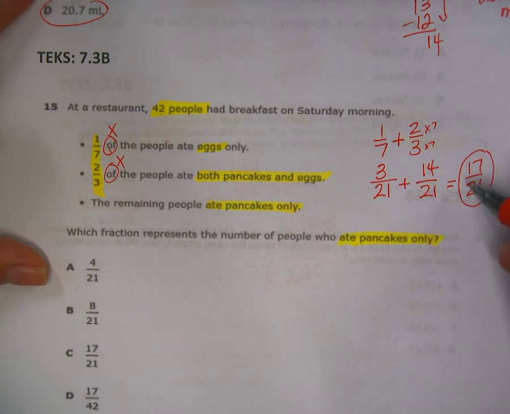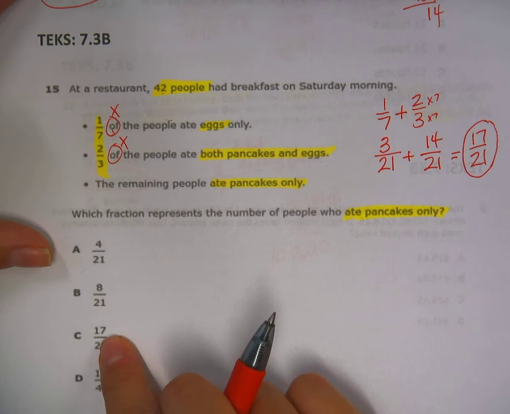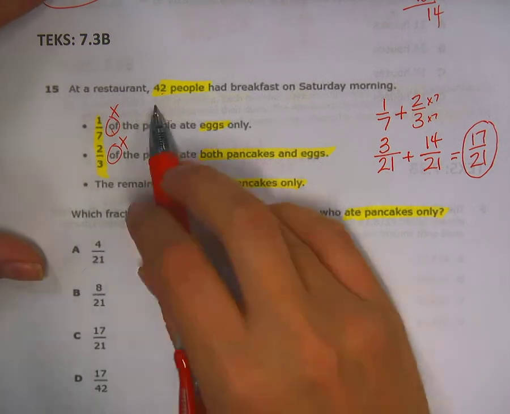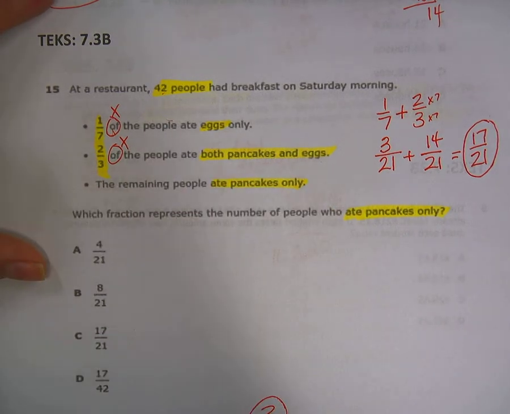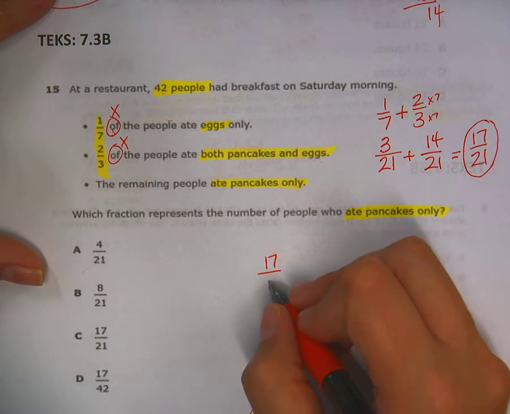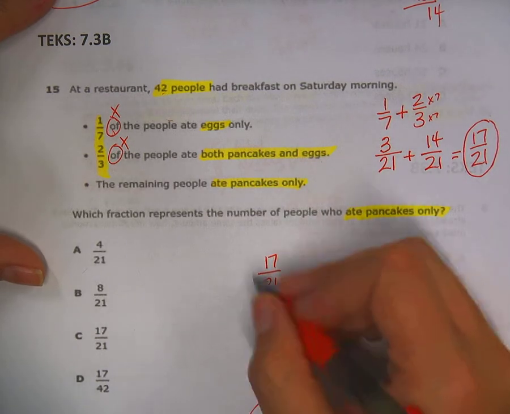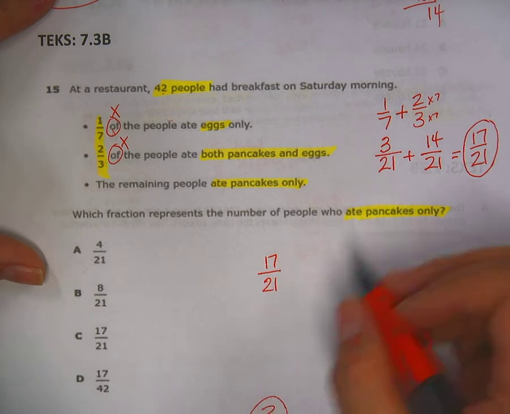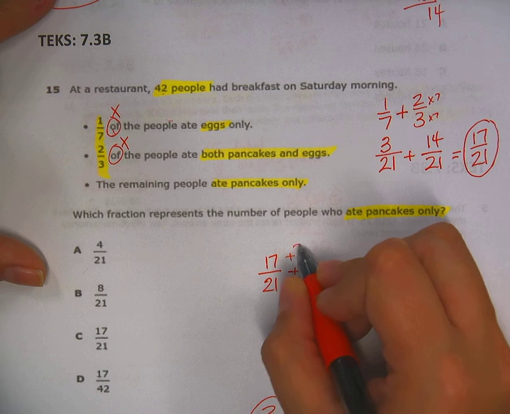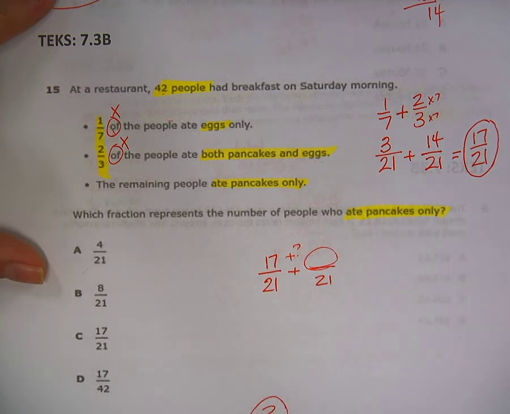This is not what I want, but of course it's an answer choice. What I want is what's left over. And actually, of my 42, ooh, what can I do? Okay, so 17, this is even easier. If 17 of my 21 had something other than, what's the complement of it? Like, my question would be, 17 plus what gives me 21?